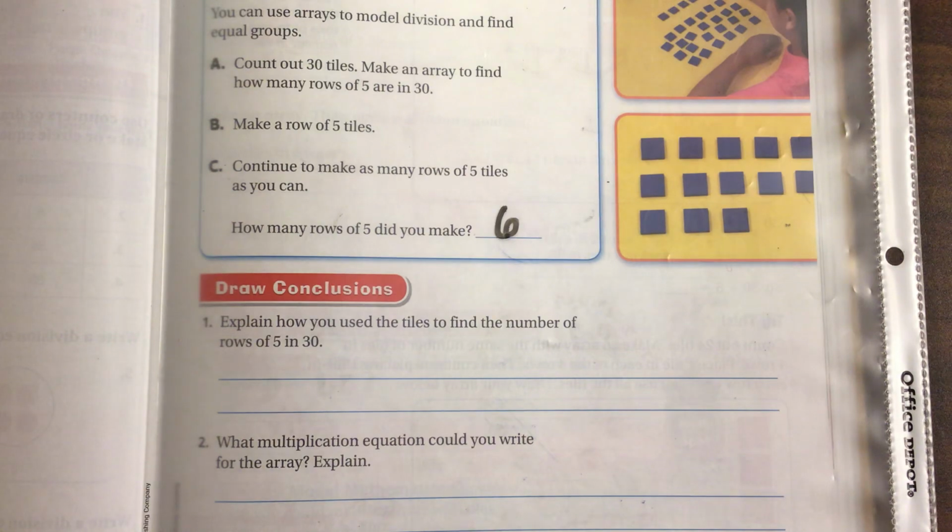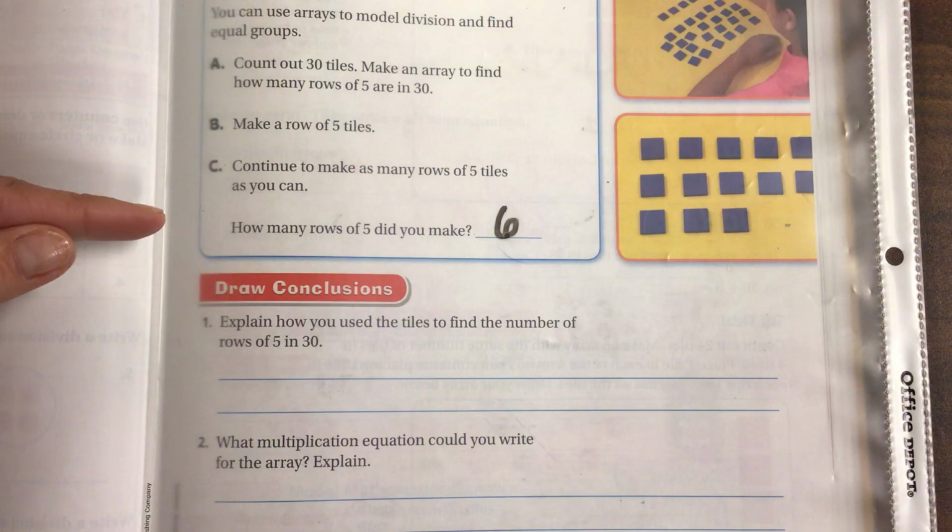Let's look at draw conclusions. Explain how you use the tiles to find the number of rows of 5 in 30. Now we're going to repeat the different steps that we took, except using your own words. Pretend you're trying to explain this to somebody that has never seen this concept before, and it's up to you to teach them how to do it. Anyway you want to say it, totally up to you.